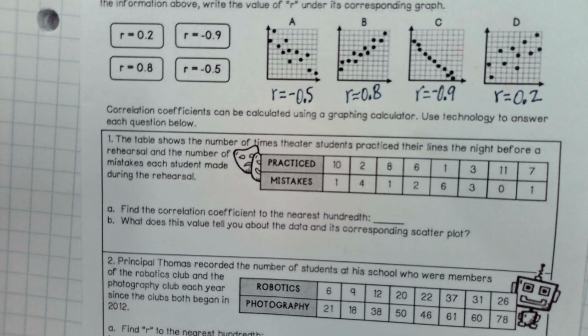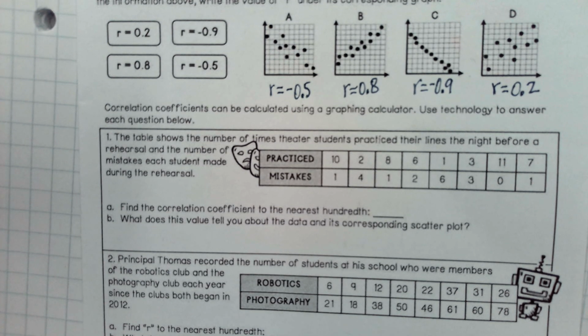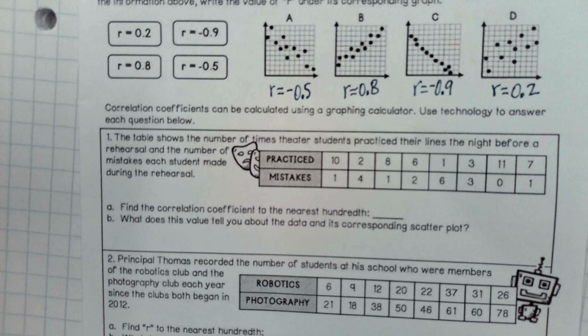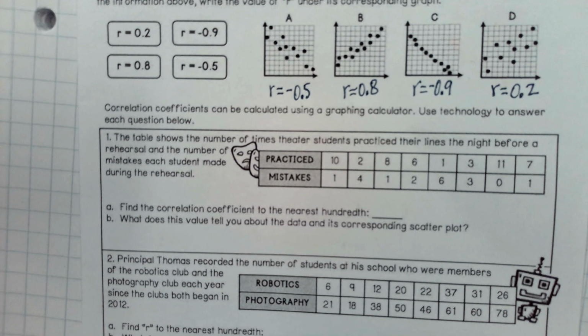So there I want 1. What else? 4. Another 1. 2. 3. Oh, 0. And another 1. Okay. And then I'm going to hit calculate, and there is my number.